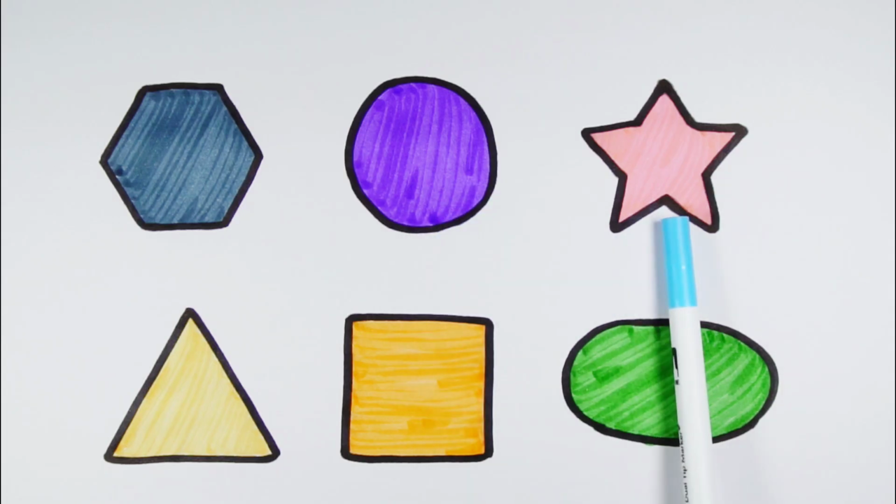Hexagon, circle, star, triangle, square, oval.